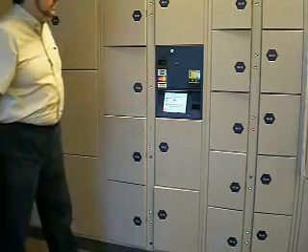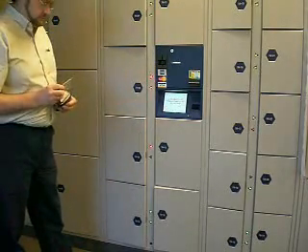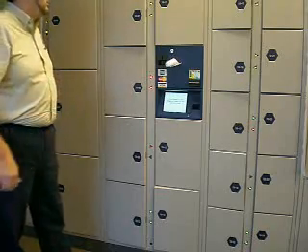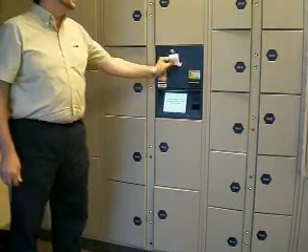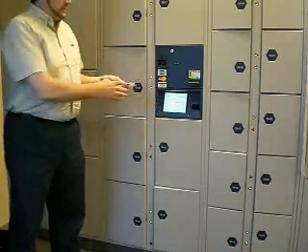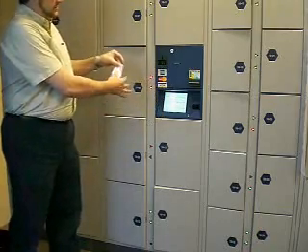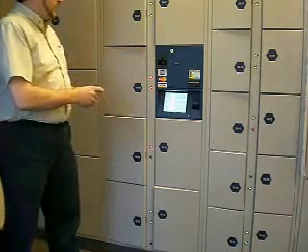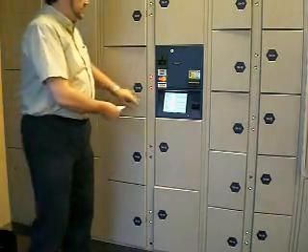Simply swipe the credit card. Return to the pay station to retrieve your items. It takes the credit card and it prints a receipt along with a unique access code for this particular locker. The receipt contains all the data plus the locker number, which we can separate because this has nothing on it. When they want to come back, they simply do the same.